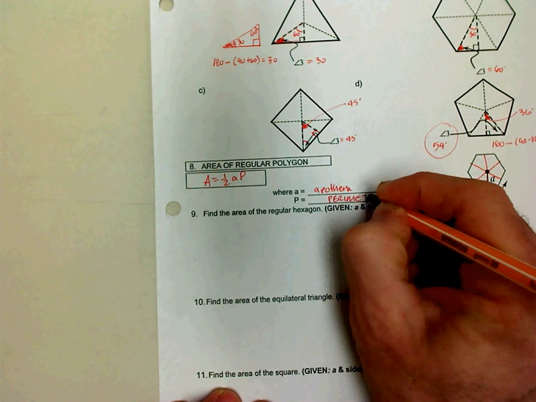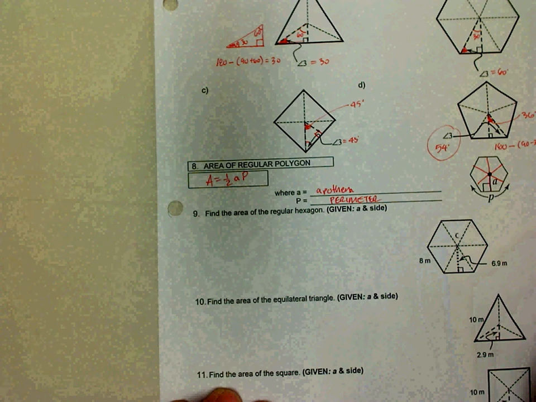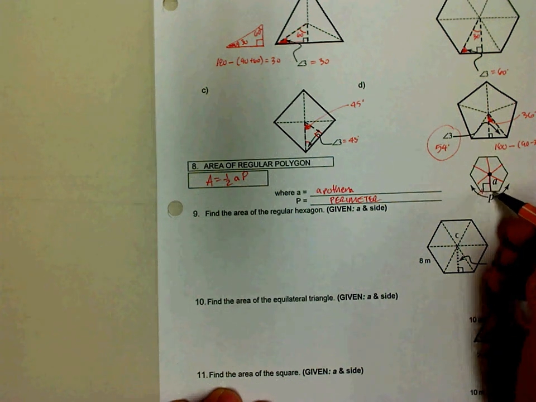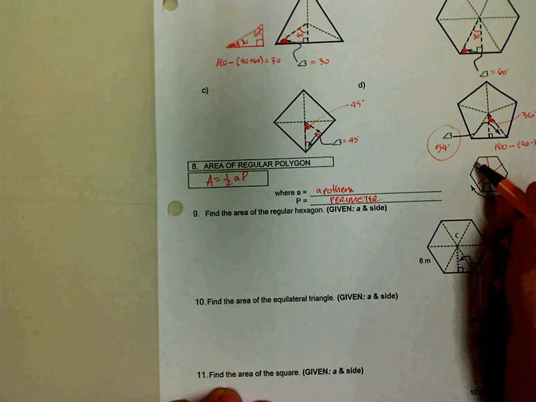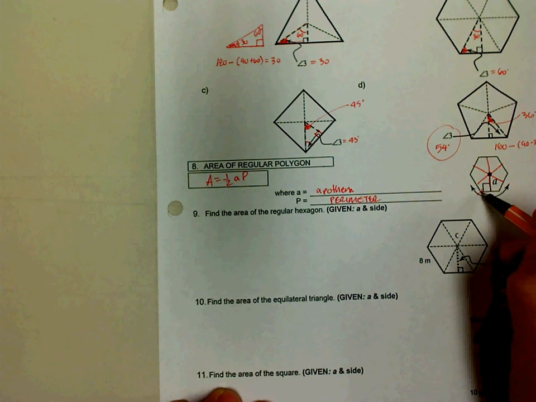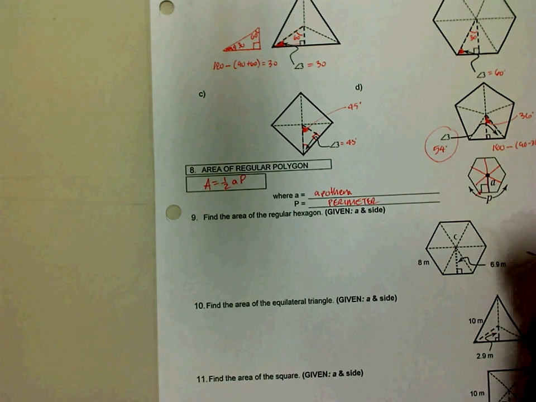Okay? Remember, perimeter is the distance around. Start here and walk all the way around, adding up all the lengths of the sides. When you get back to here, you have your perimeter. So let's go ahead and do this one in our first problem.